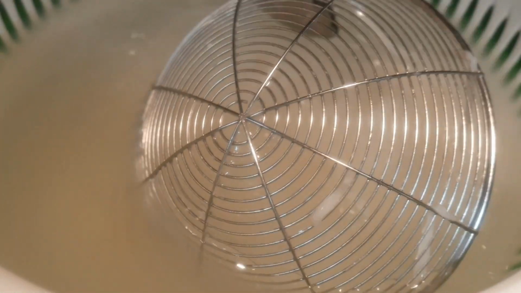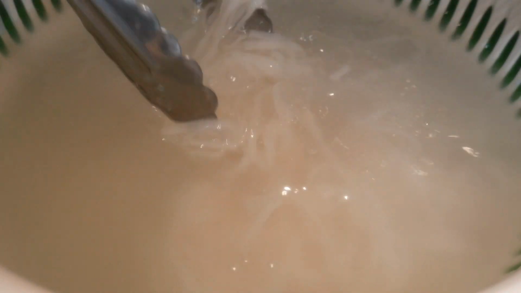As soon as I add the noodle, the water turns cloudy immediately. This is due to the rice starch associated with the noodles. To get rid of the starch, I rinse the noodle thoroughly in running cold water. I rinse the noodle until the water turns clear. I can use the noodles right away, or I can store them in the refrigerator for later use.